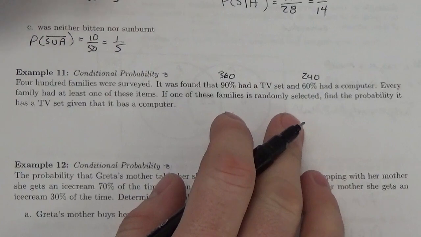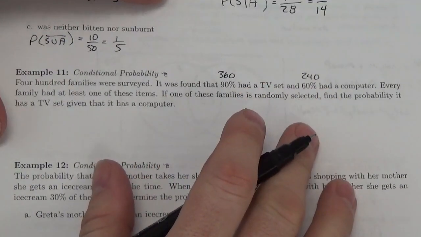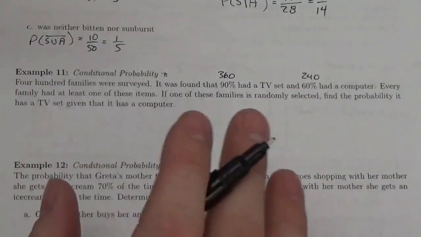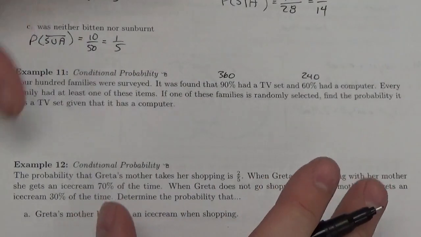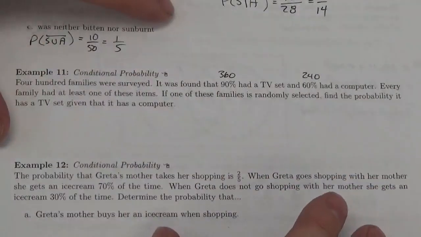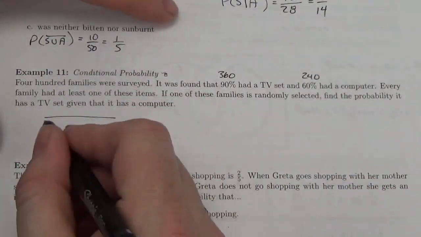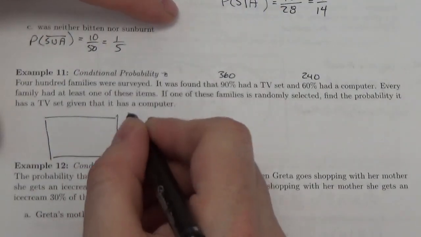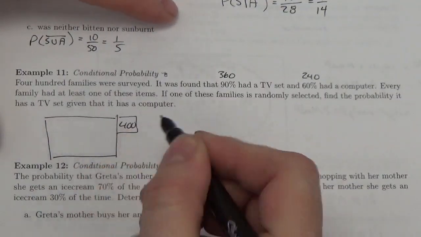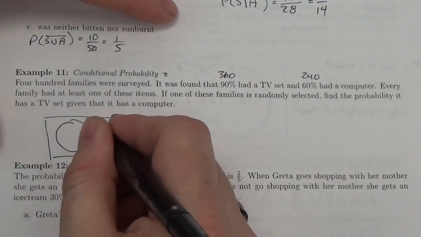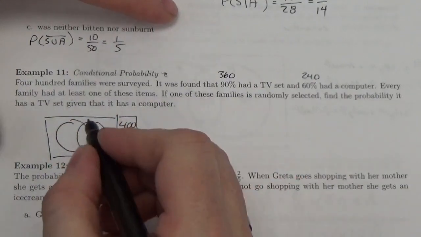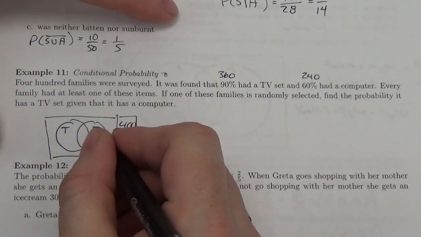Okay? Now, we're given one extra little bit of information. Each family had at least one of those. Okay, so those two sets cover the whole universe. So let's take a quick look at this. And again, we've got 400 here in our universe. We've got our two sets. This was a TV, and this was a computer.